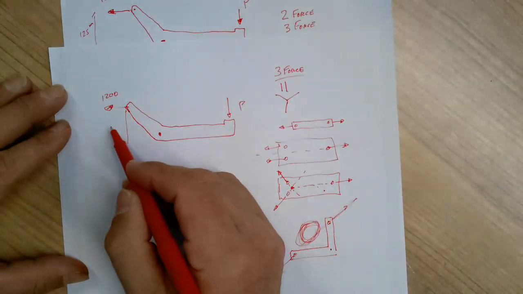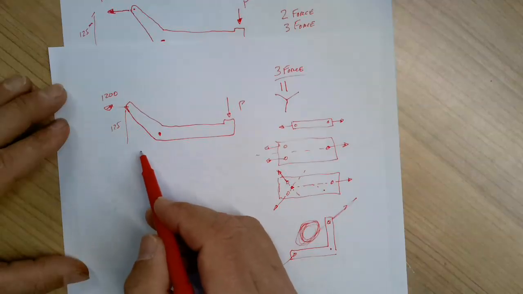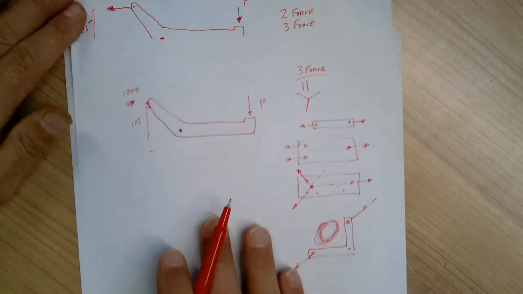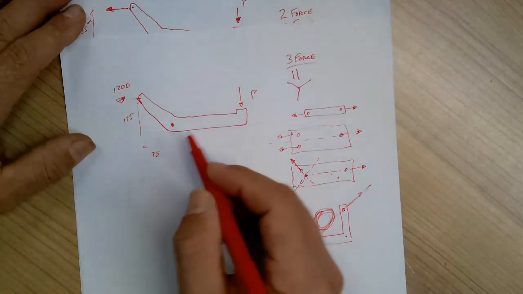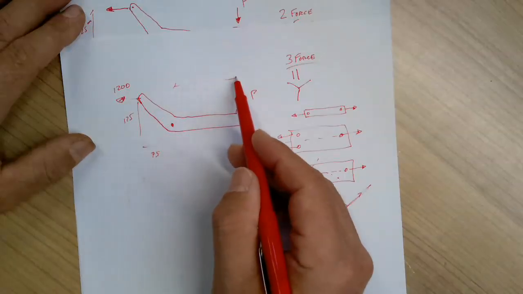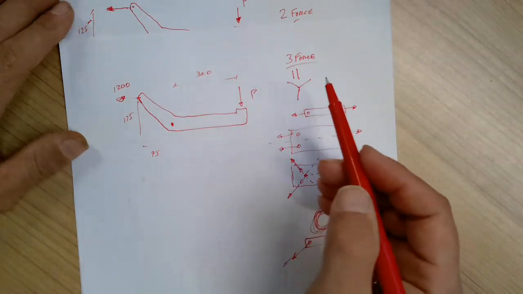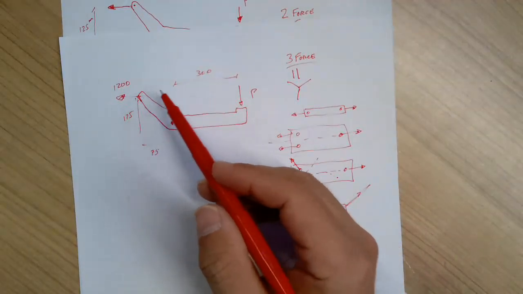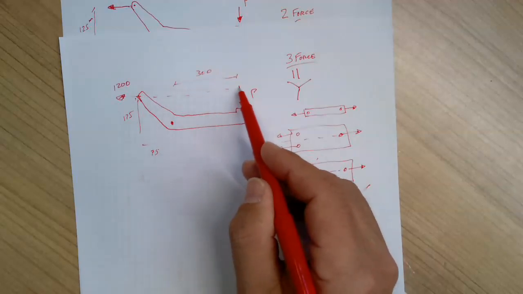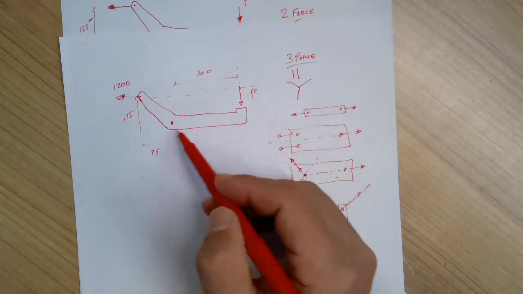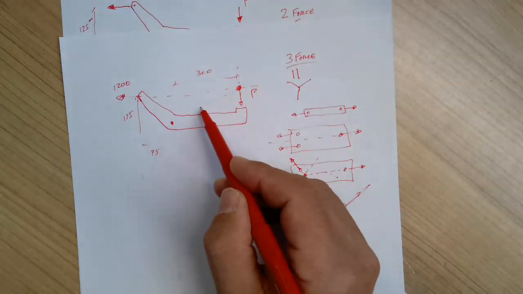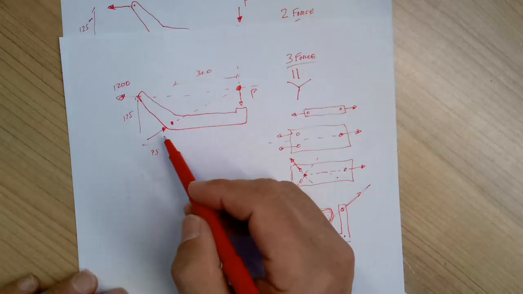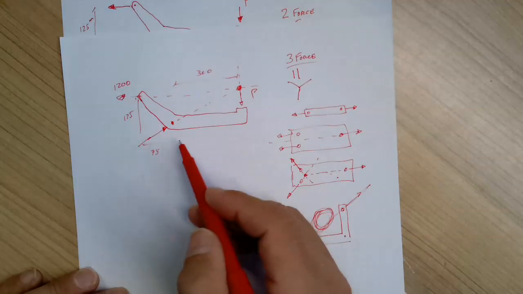So from the geometry, 125, 50, I think it was. I gotta put that down. 75. And 300, because I knew the direction of P and the direction of the 1200, I knew that C, the reaction at C, had to hit that point. I knew that it was in that direction, and I wish I didn't have that 75 there.